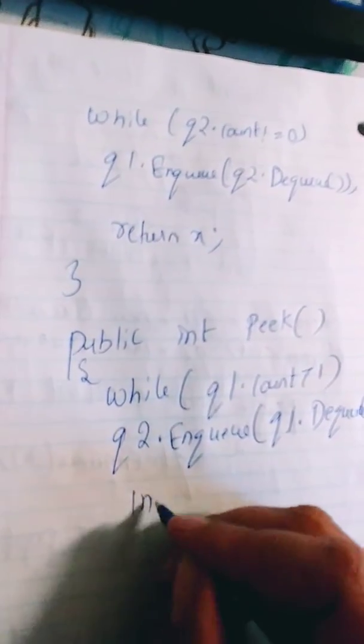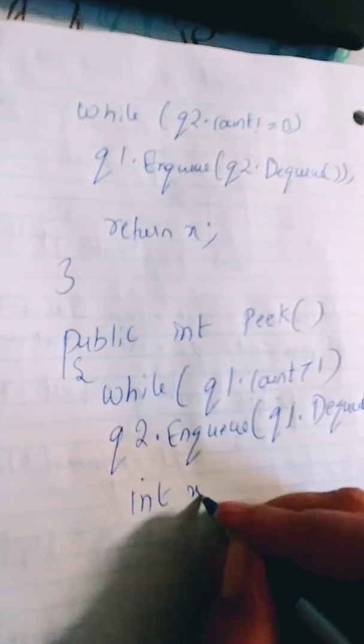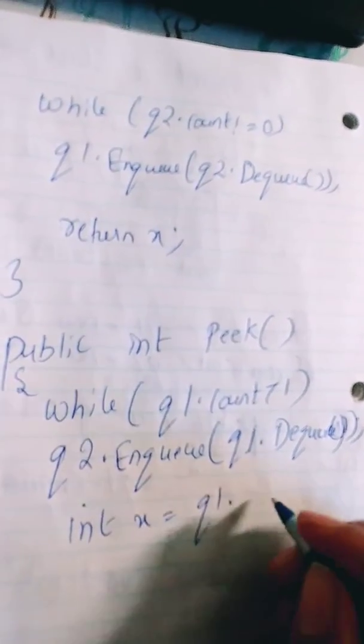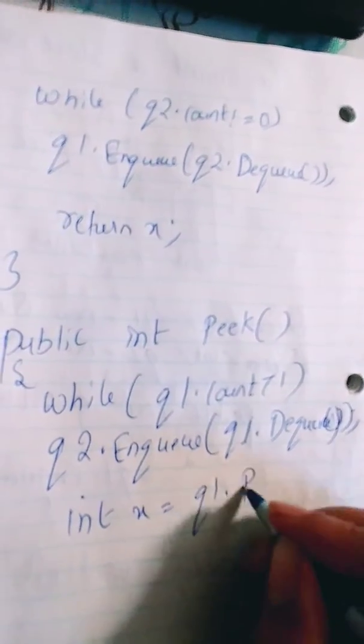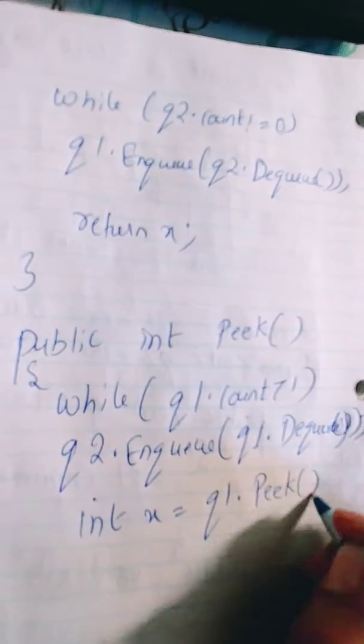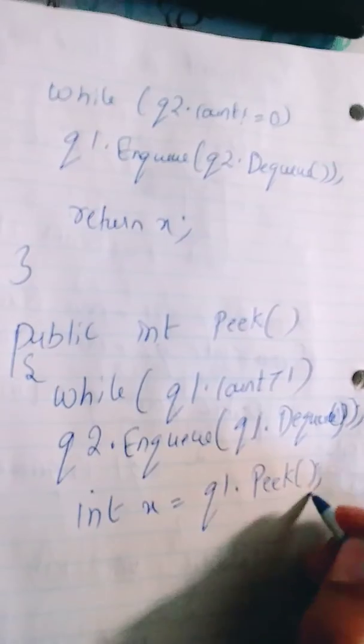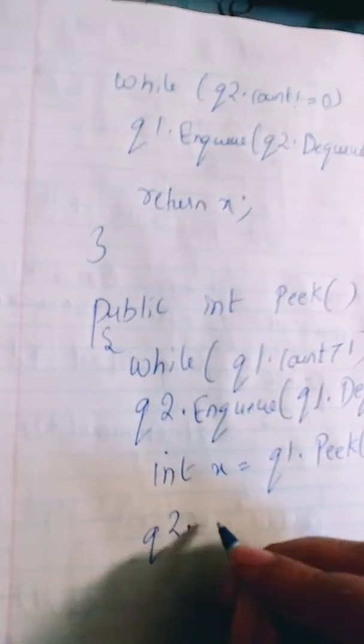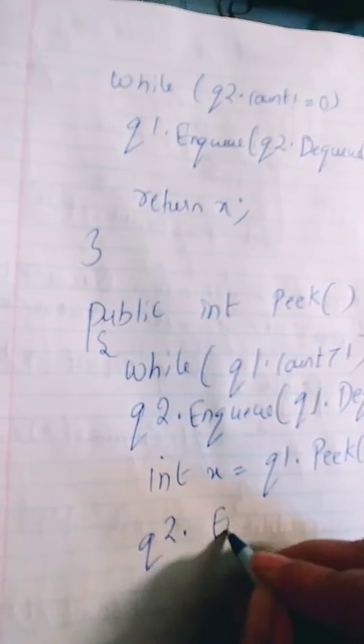And when we want the peek, it's just int x equals the last element in Q1, 3, peek. And we would retrieve the elements back into Q1 to maintain the order.